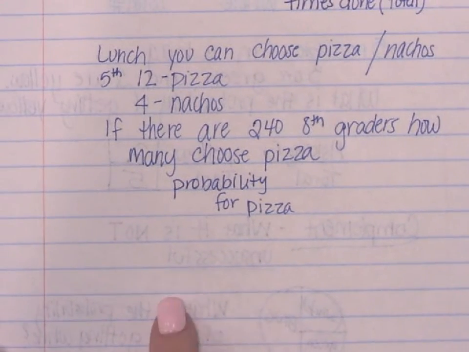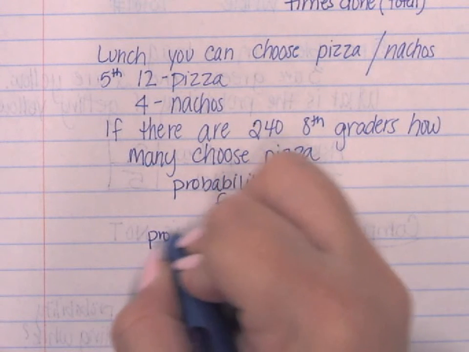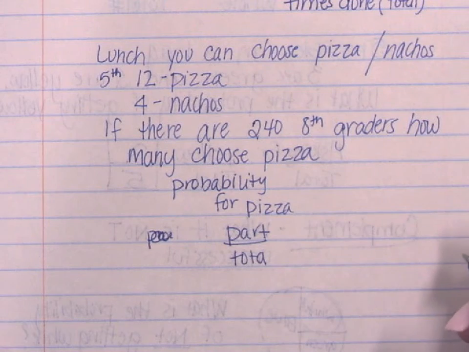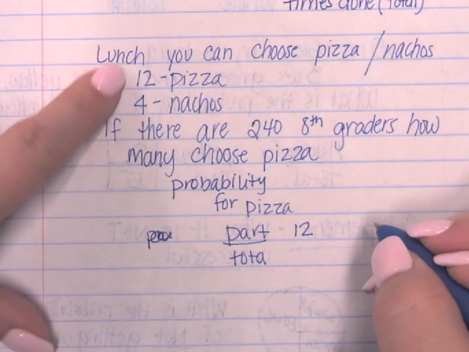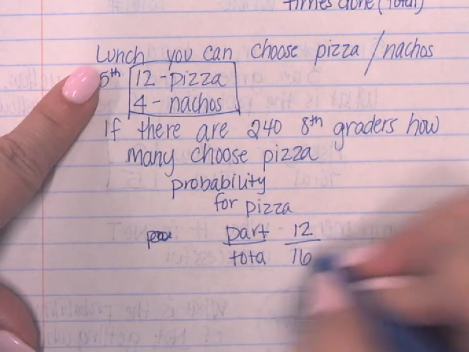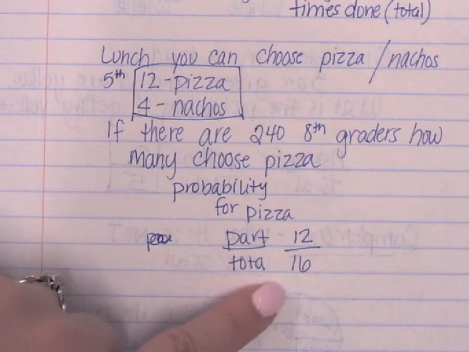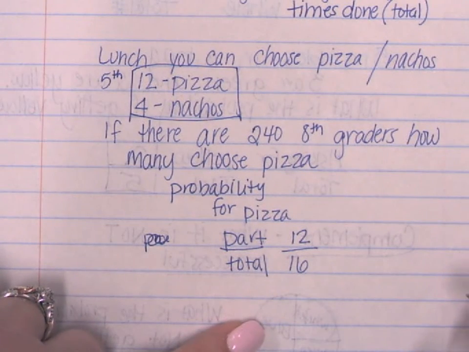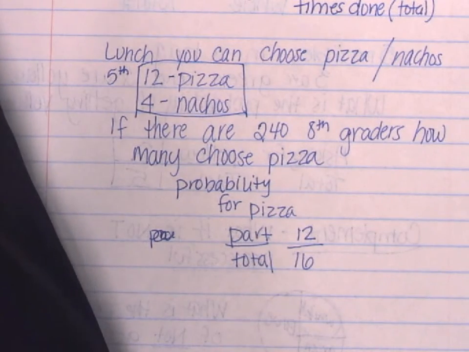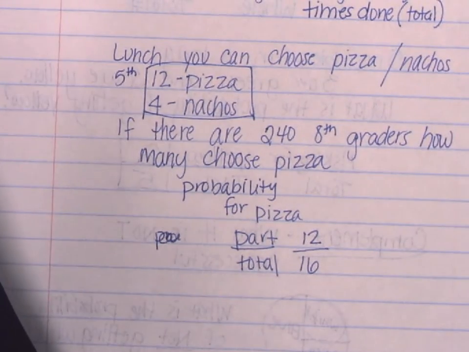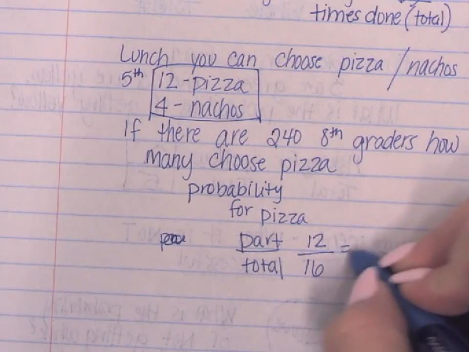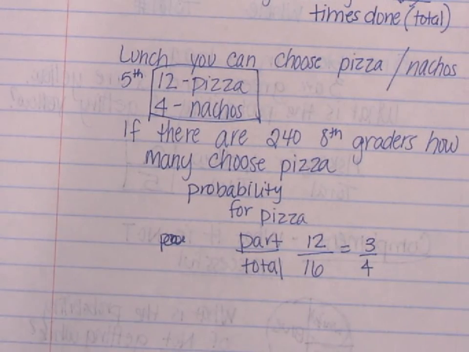Okay, so to figure out the probability for the pizza, we have to do the part over the total. Okay, so there was 12 pizzas out of 16 in this class. Okay, because I added those two, 12 plus 4 is 16 total votes. I'm going to simplify that first by putting it into my calculator. Alpha y equals 12 out of 16 and press enter. It simplifies to 3/4. Okay.